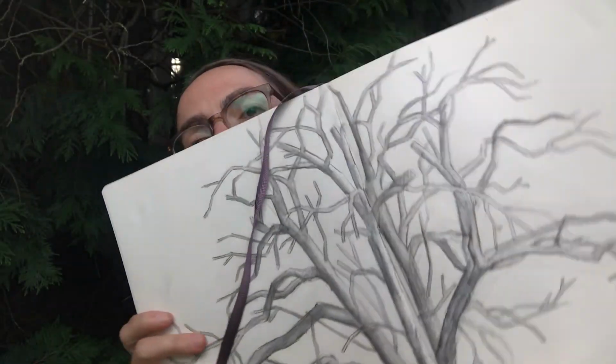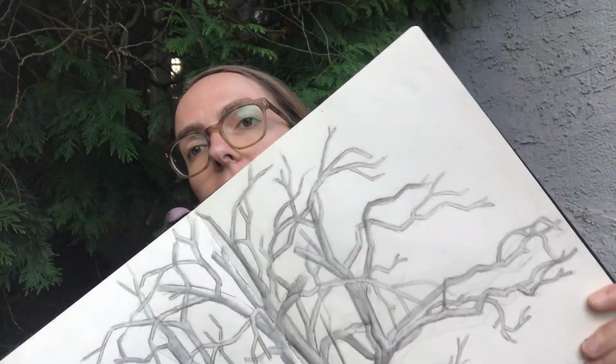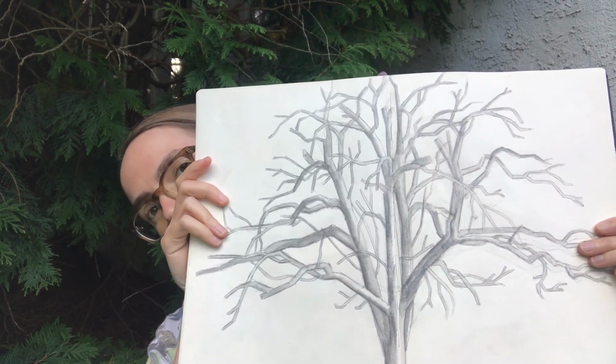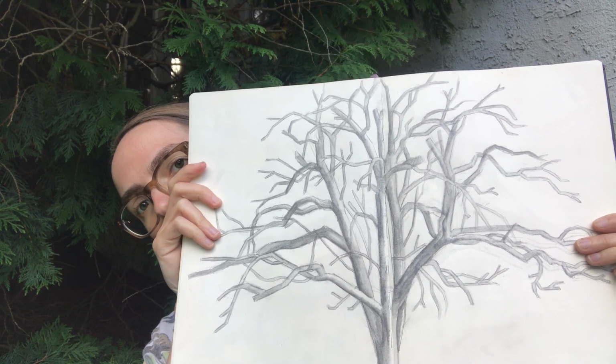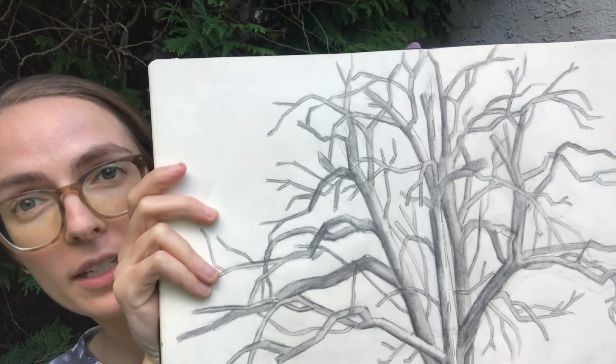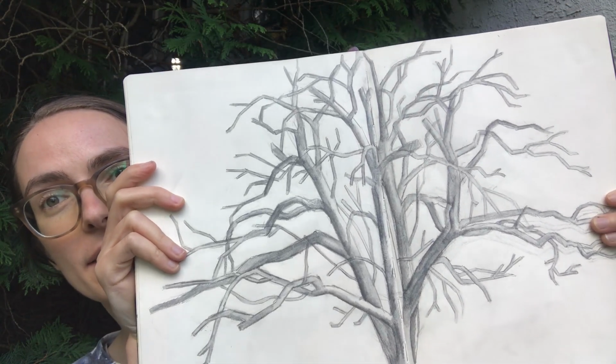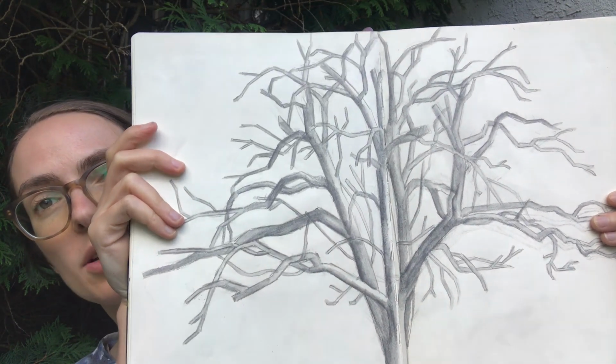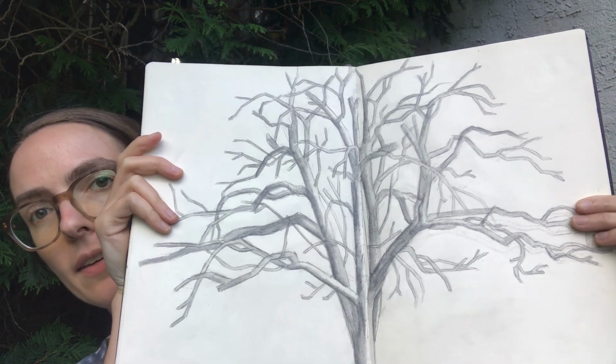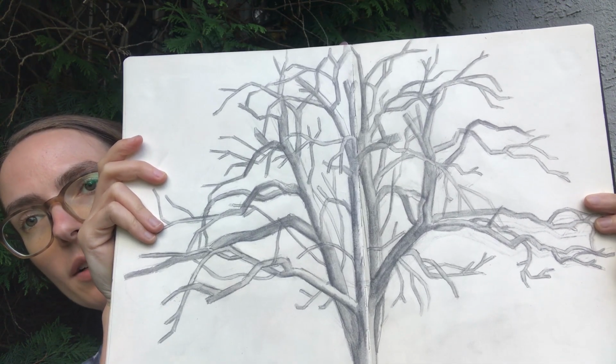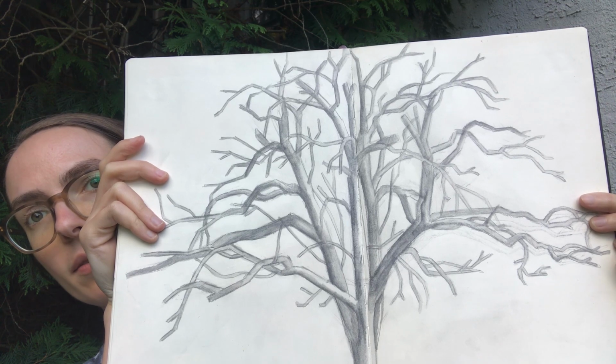Now my structural drawing of the tree is complete. If I wanted to, I could add more details. I could draw in leaves, I could draw in the background, but I actually really like how leaving the page stark white reveals the shadow structure underneath.